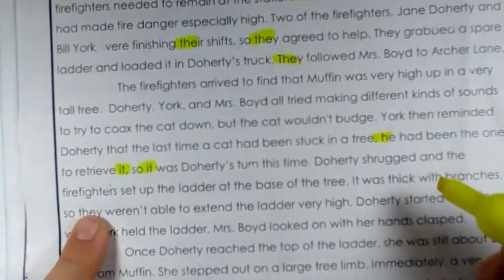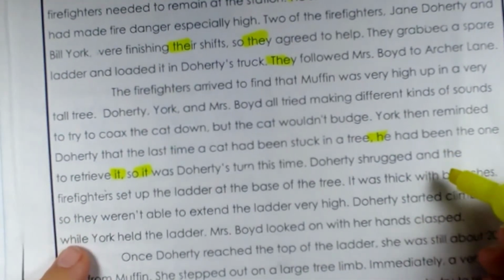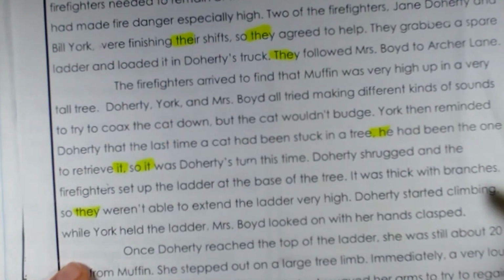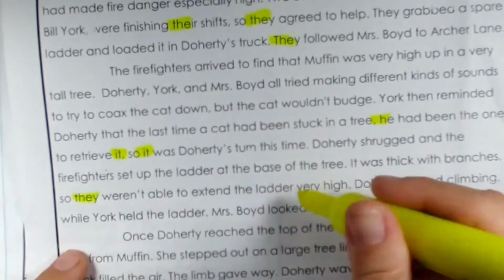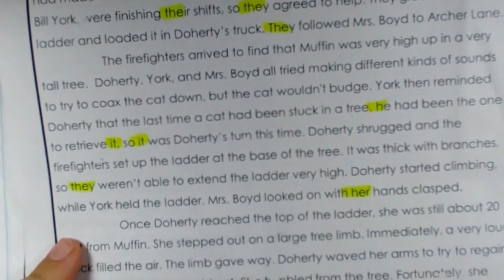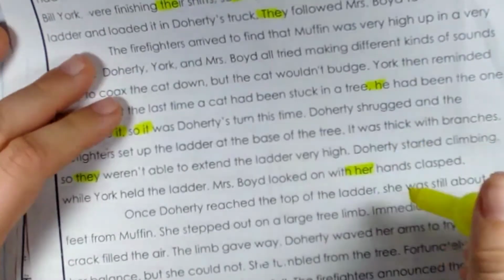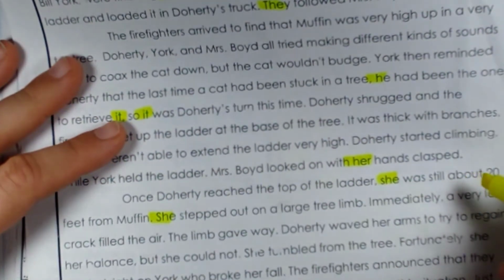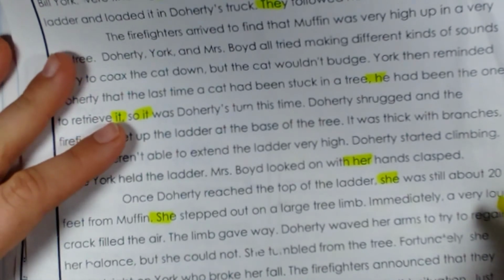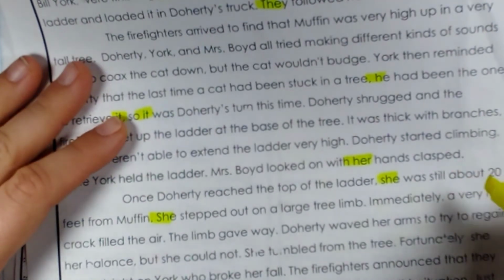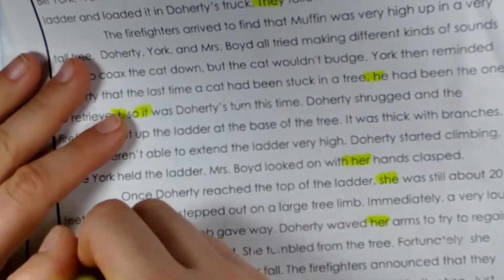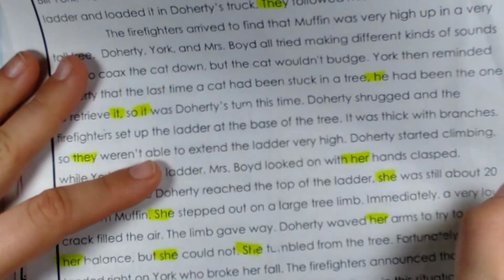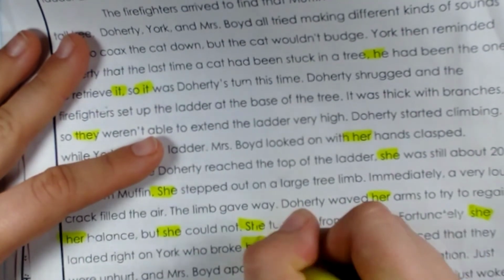Doherty shrugged, and the firefighters set up the ladder on the base of the tree. It was thick with branches, so they weren't able to extend the ladder very high. Doherty started climbing while York held the ladder. Mrs. Boyd looked on with her hands clasped. Once Doherty reached the top of the ladder, she was still about 20 feet from Muffin. She stepped out on a large tree limb. Immediately, a very loud crack filled the air. The limb gave way. Doherty waved her arms to try to regain her balance, but she could not. She tumbled from the tree. Fortunately, she landed on York, who broke her fall.